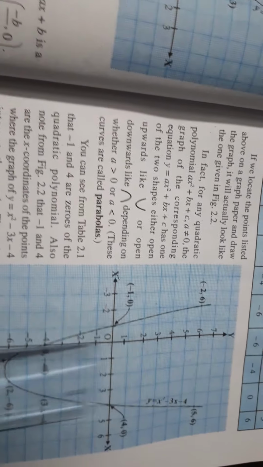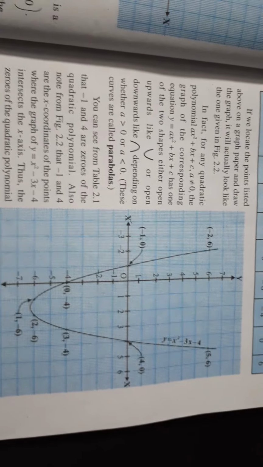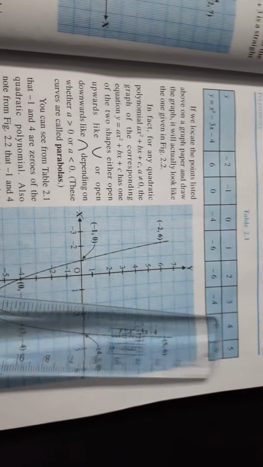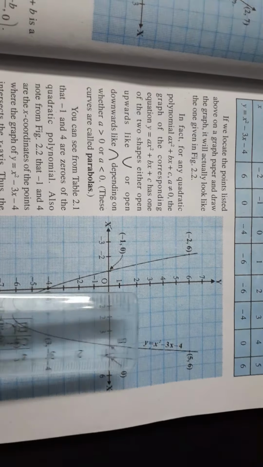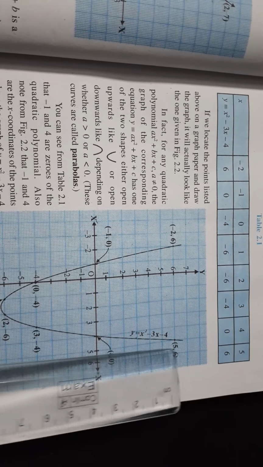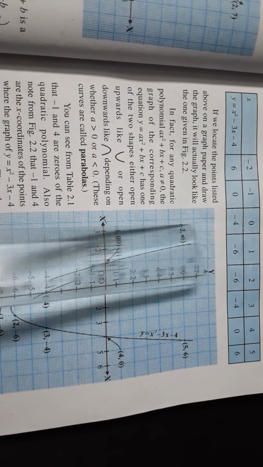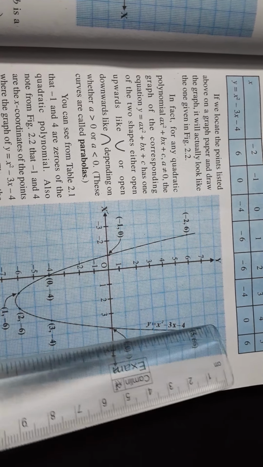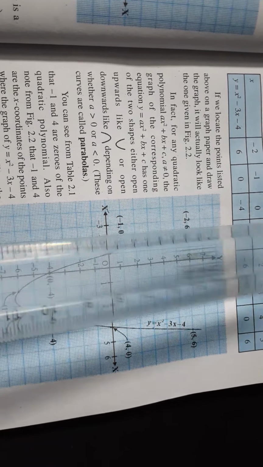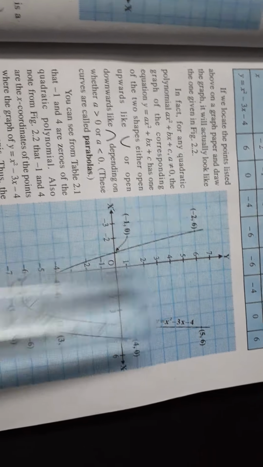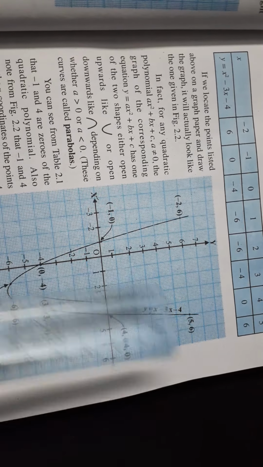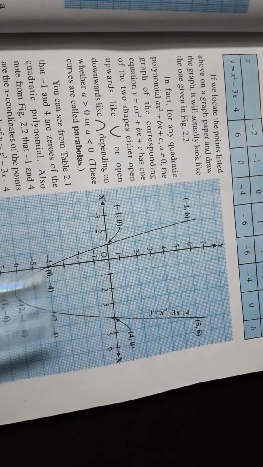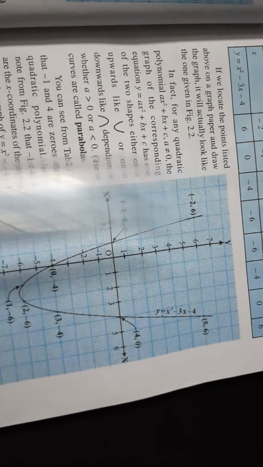It is very clear. Mark all the points. Join the points by a smooth curve. See this? This curve is called a parabola. This is called an open upward parabola.